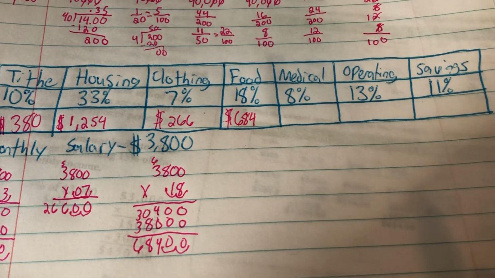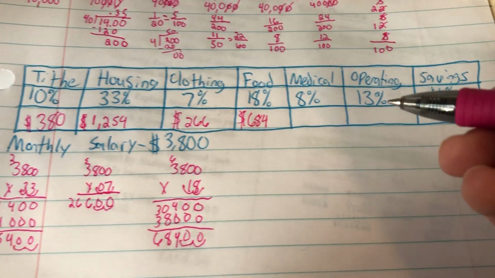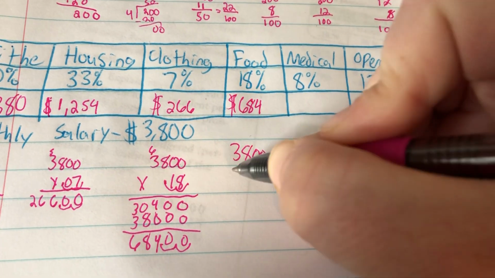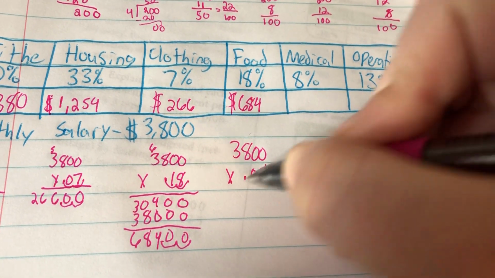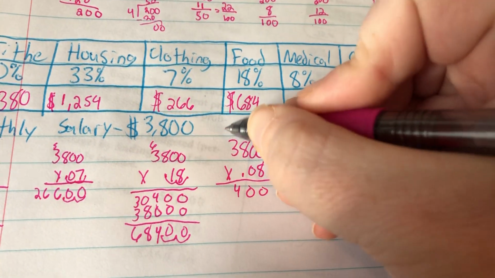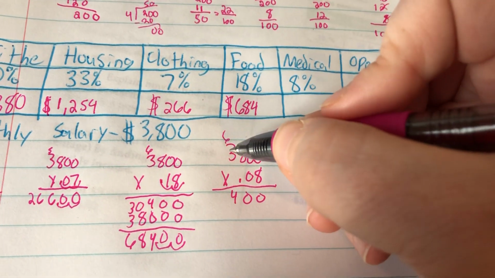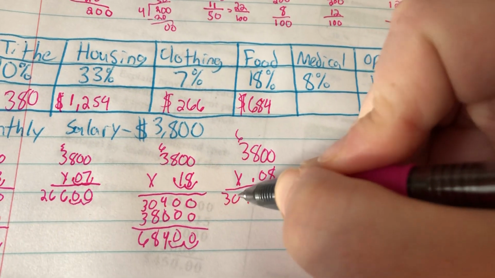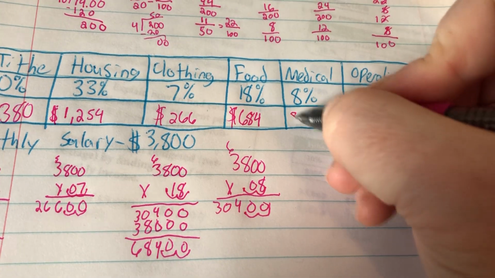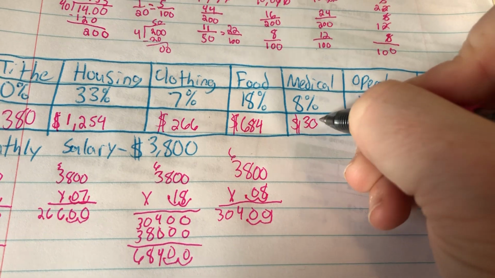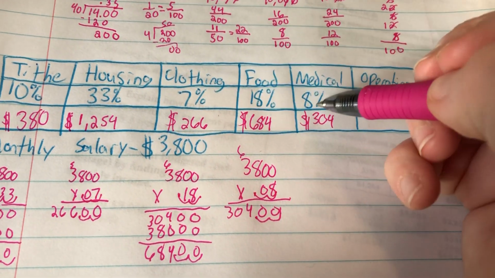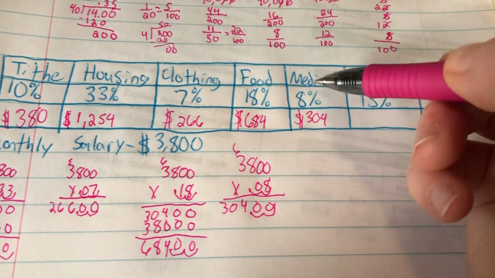Okay, medical is 8%. So 3,800 times 0.08. 8 times 8 is 64. 8 times 3 is 24, plus 6 is 30. 2 decimals. They spend $304 a month on medical, which is only a little bit more than the clothing, and that makes sense percentage-wise.